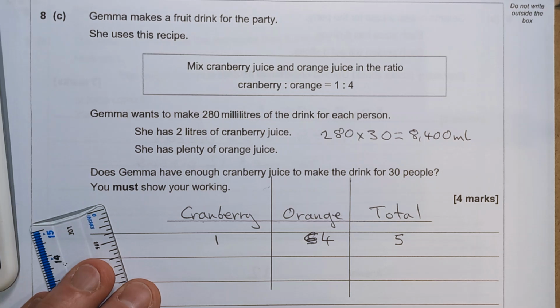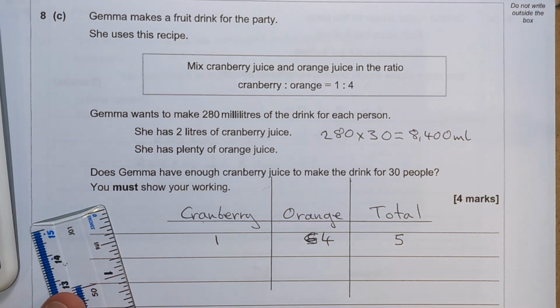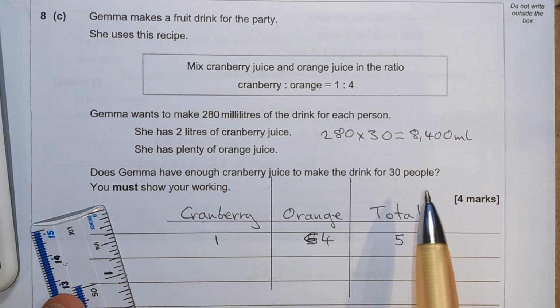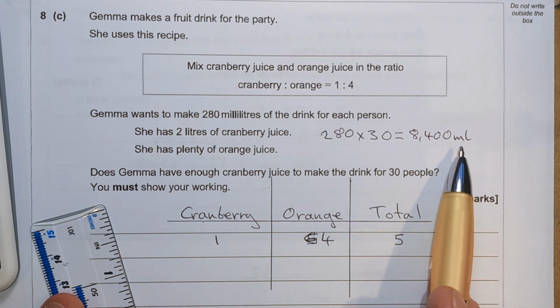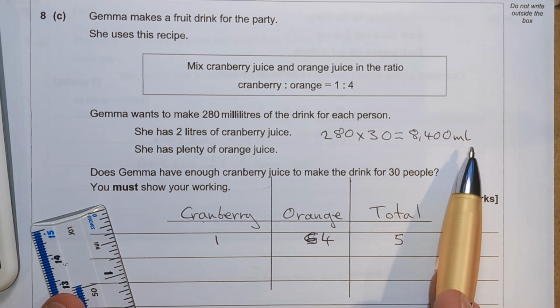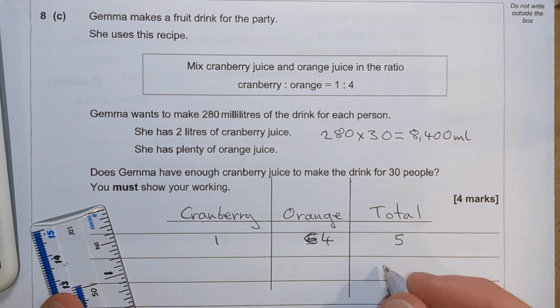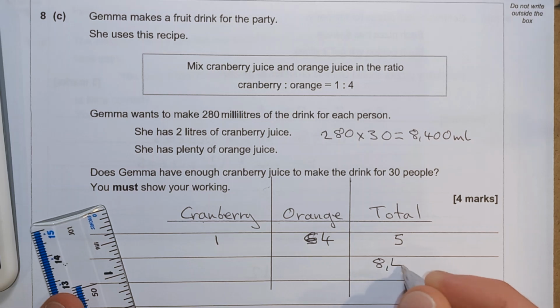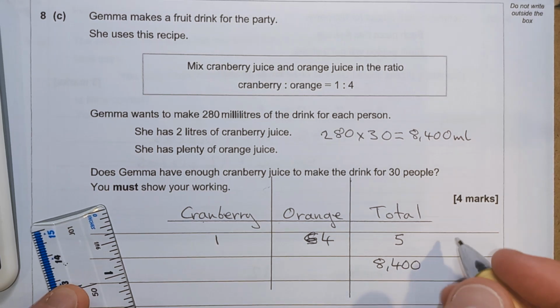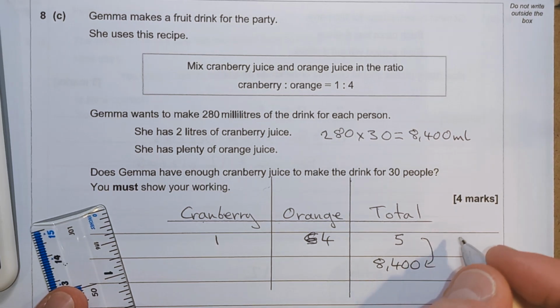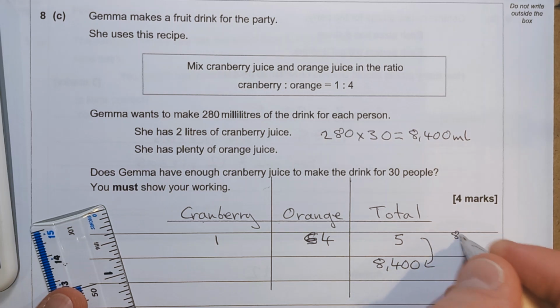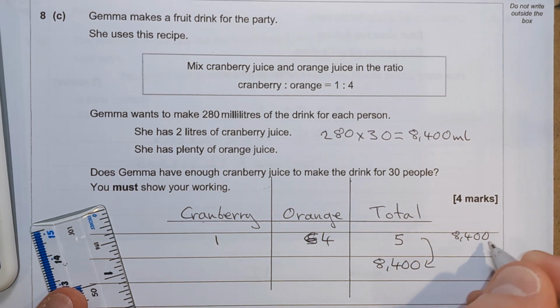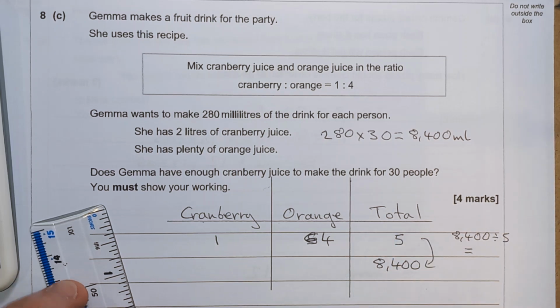In fact, the total that we've got, what have we got here? 8,400. That's how much we're trying to make. So we want to know how we get from one row to the next. So we do it in reverse. So we say 8,400 divided by 5. That'll tell us how we're getting up.